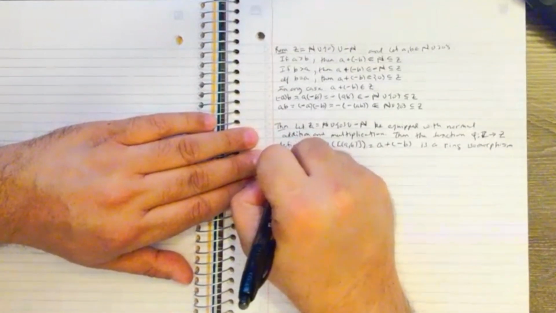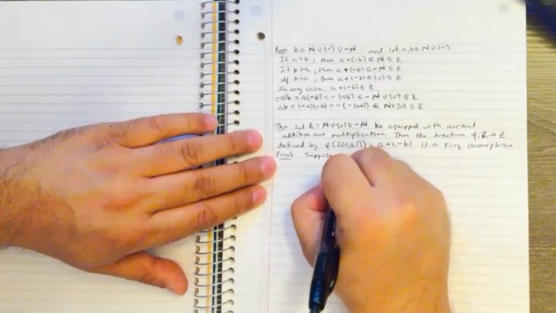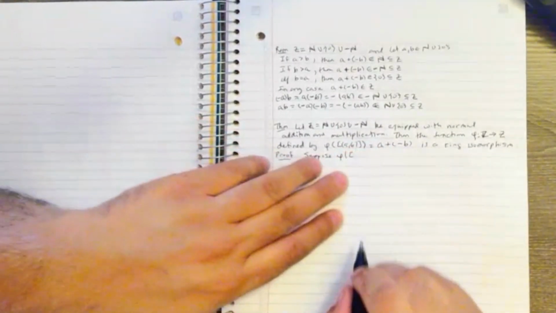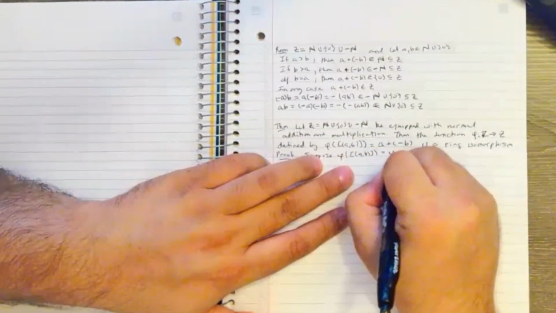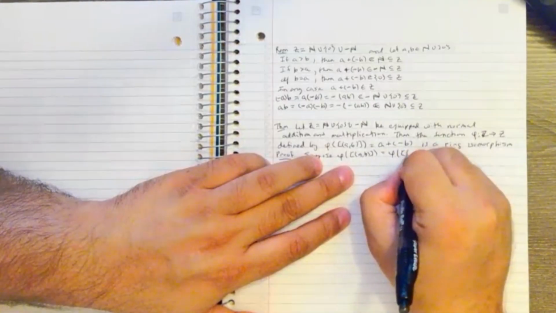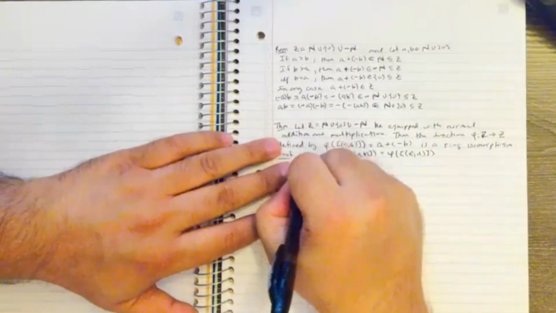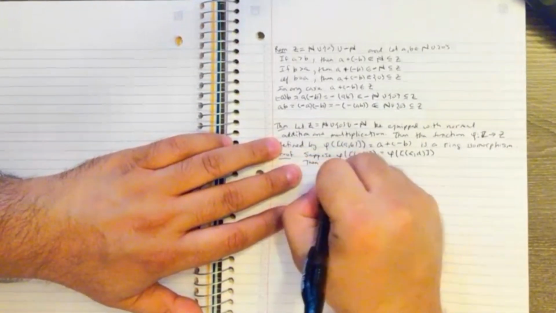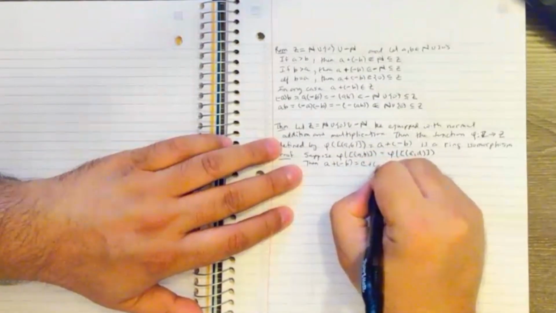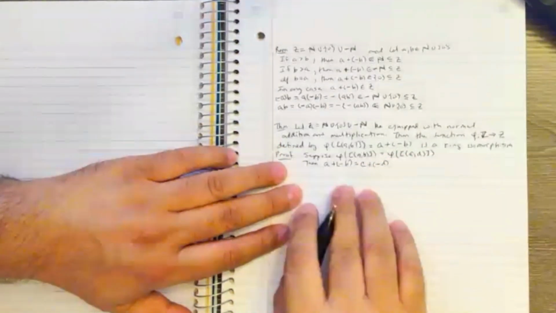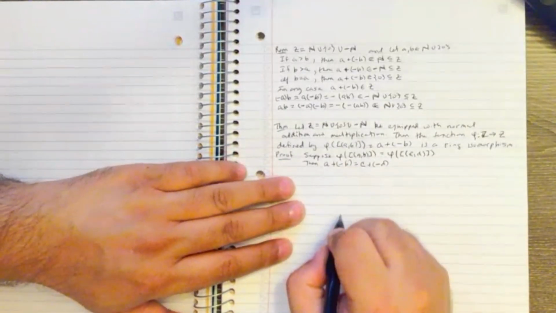So proof. Suppose that phi of the equivalence class of the ordered pair AB is the same as phi of the equivalence class of the ordered pair CD. Then A plus the additive inverse of B is the same as C plus the additive inverse of D. Now we can add B and D to both sides of the equation.